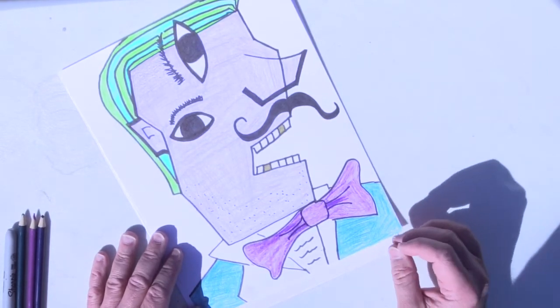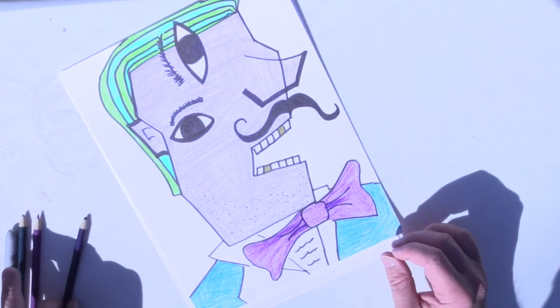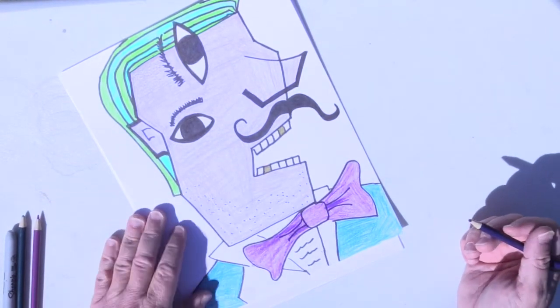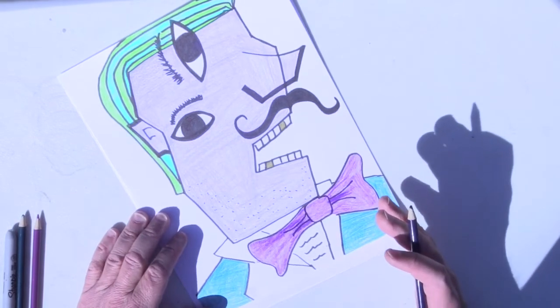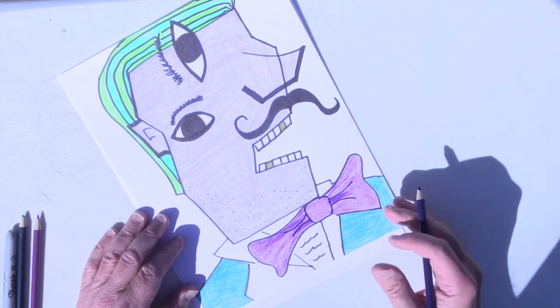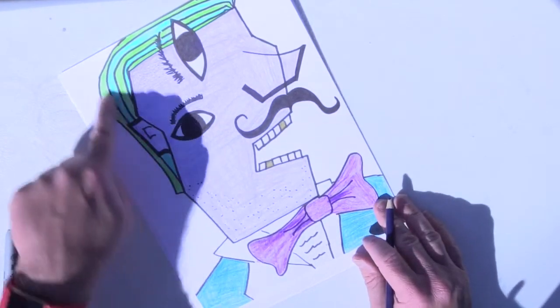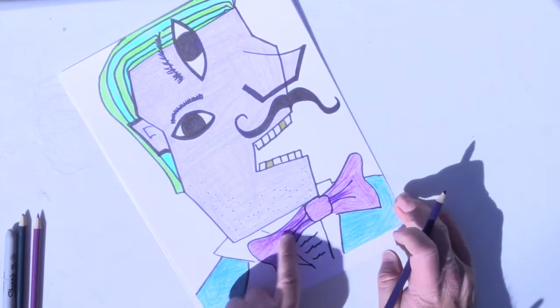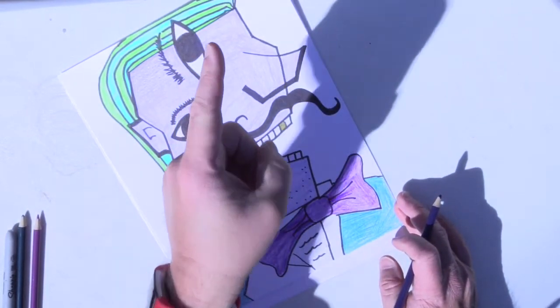So here's what I want to do now, and I'd like you to try this as well. I want to do a little bit of shading so that I can give some depth to Hortense. So right now he's really, really two-dimensional, right? He goes this way and he goes this way, but he doesn't go like this way, right?